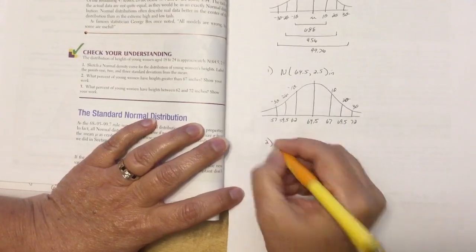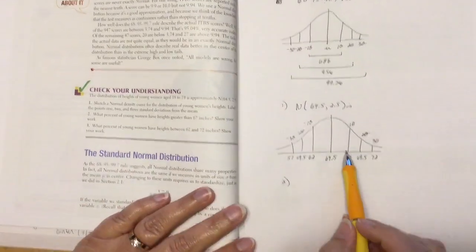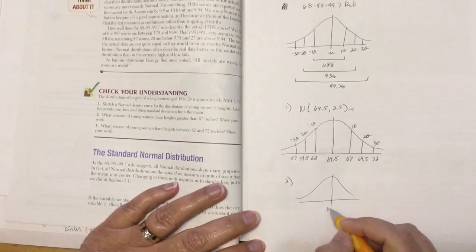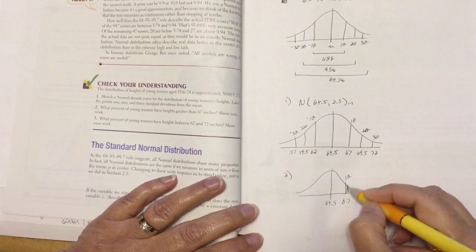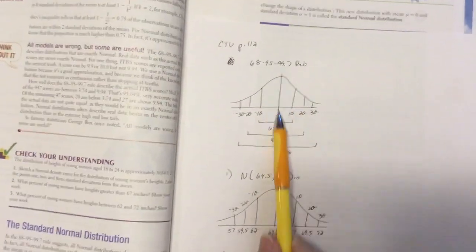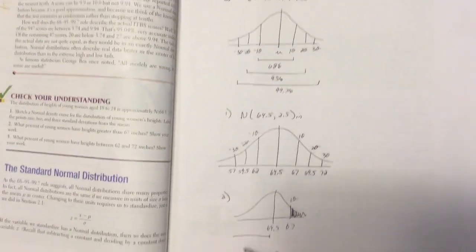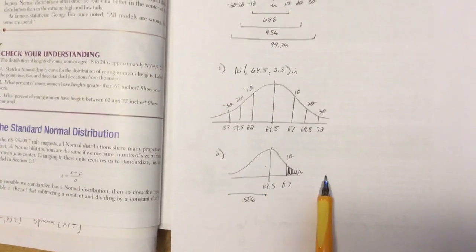Number 2 says, what percent of women have heights greater than 67 inches? So greater than 67. I'm just going to sketch something real quick. Here's my 64.5, and here's my 67, which is 1 standard deviation. So greater than 67. If we go back to our empirical rule, the mean is smack dab in the middle. So from here over is 50%. It's in the middle, that's 50%, that's 50%.